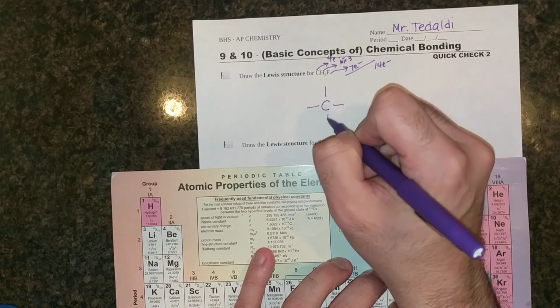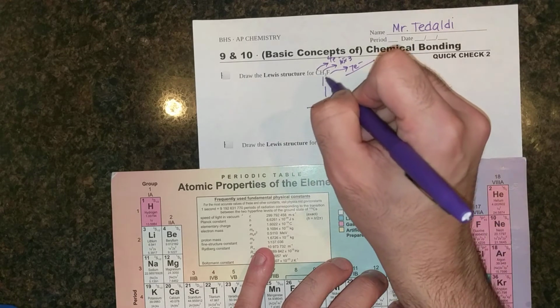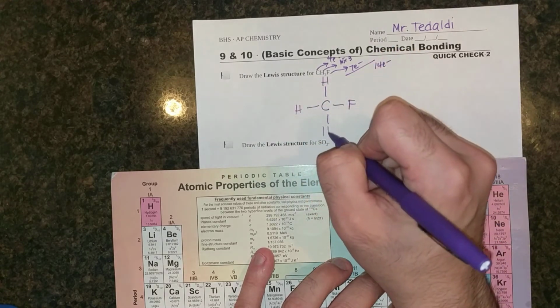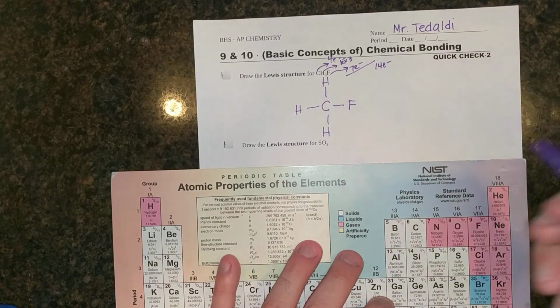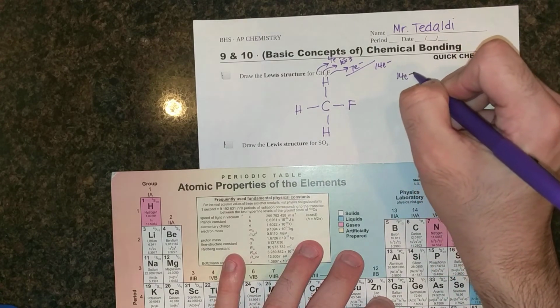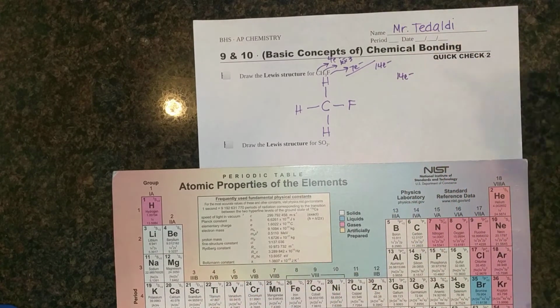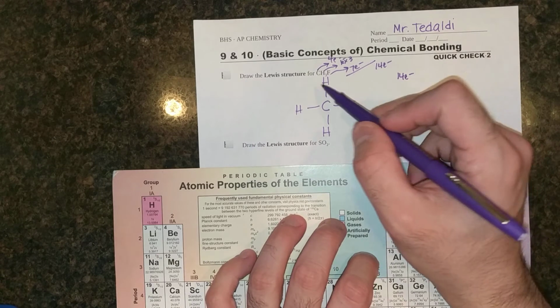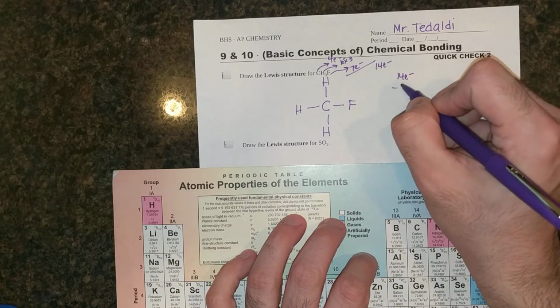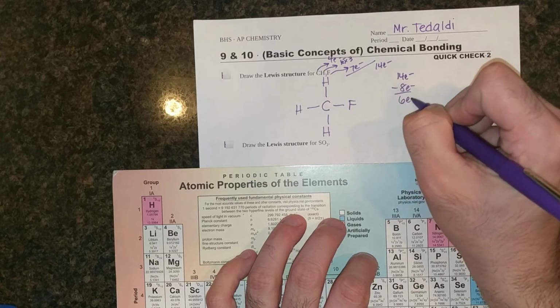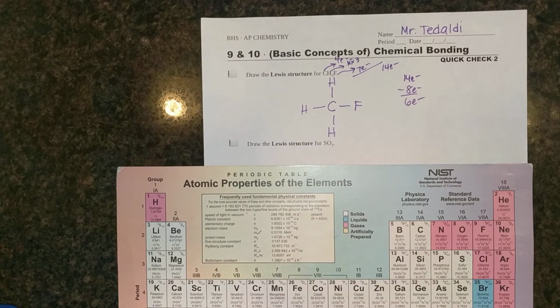1, 2, 3, 4. And again, my shape here is arbitrary. Shapes are going to come up in the next chapter. So I just have 4 things around carbon: the 3 hydrogens and the 1 fluorine. Then remember, I have to subtract electrons from my electron bank to make sure that I'm using all of my valence electrons in this structure. So I just used 2, 4, 6, 8 electrons to make those 4 bonds, and I have 6 electrons left.